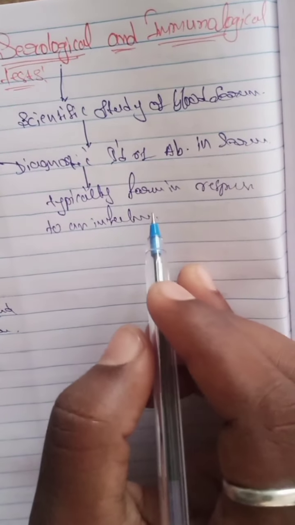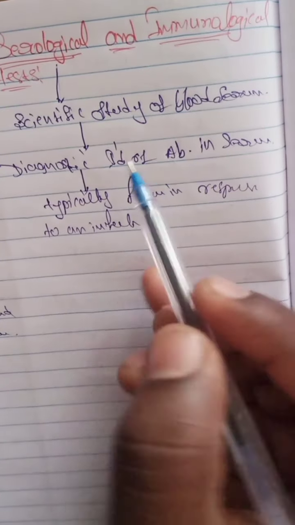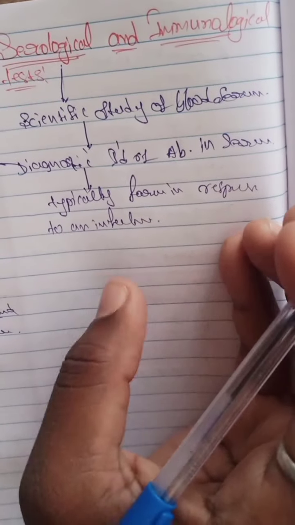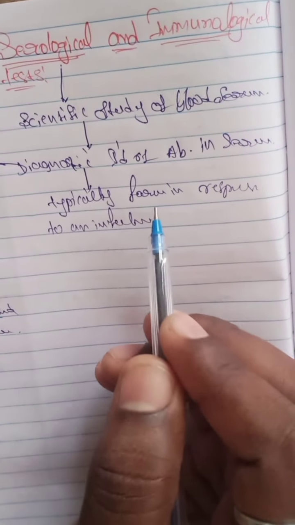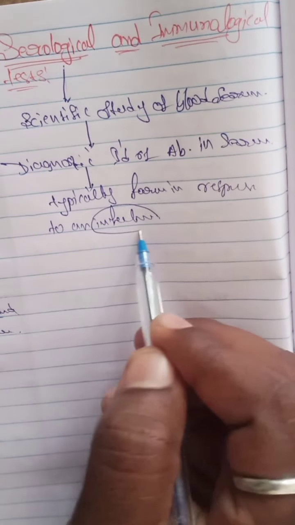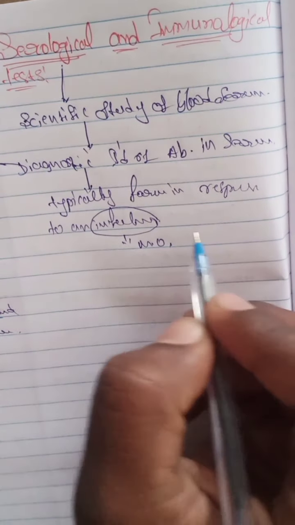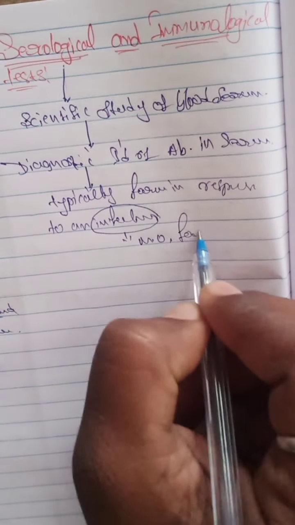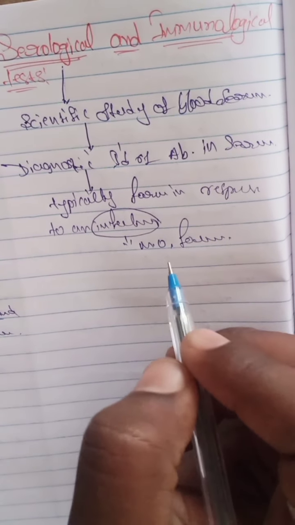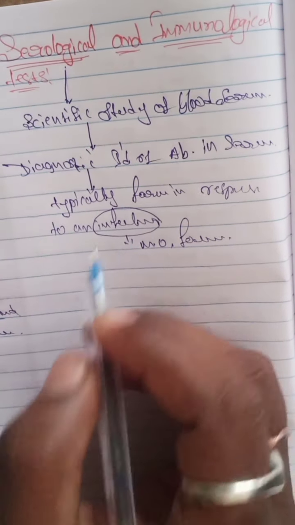If antibodies are easily identified in the serum, that person is healthy. If antibodies are formed in response, that indicates an infection may have occurred. An infection is when microorganisms, foreign proteins, and other substances enter into our body. So that indicates the infection.